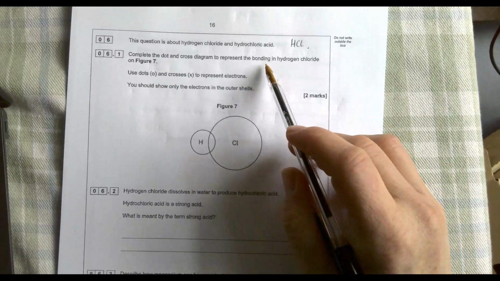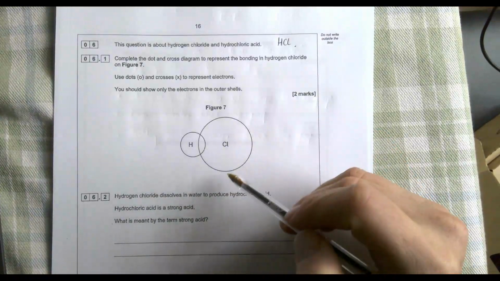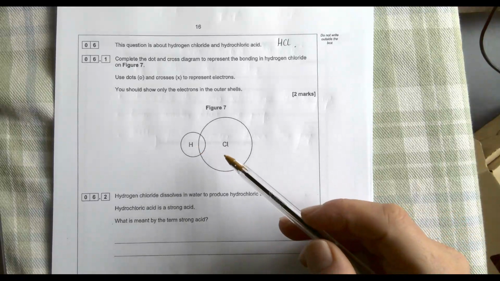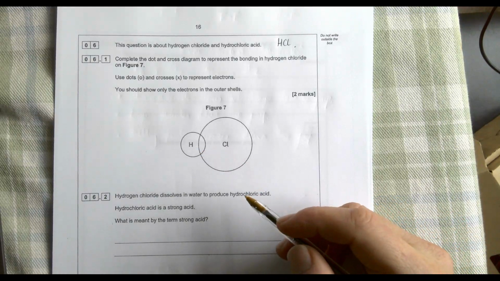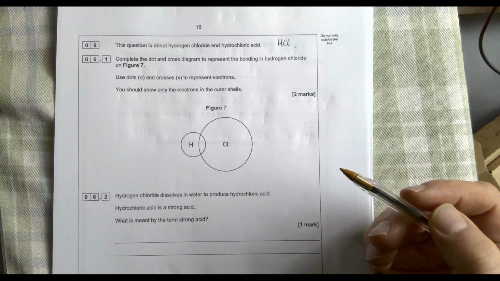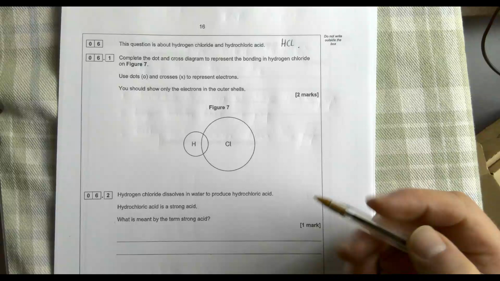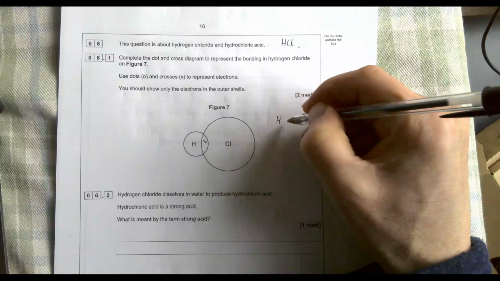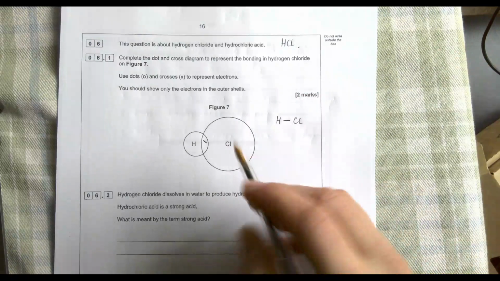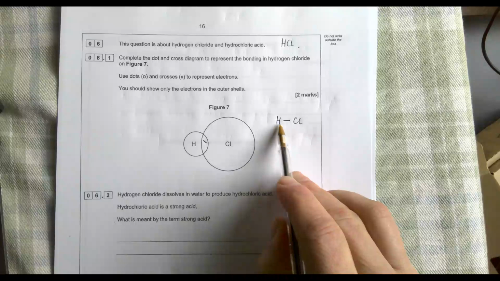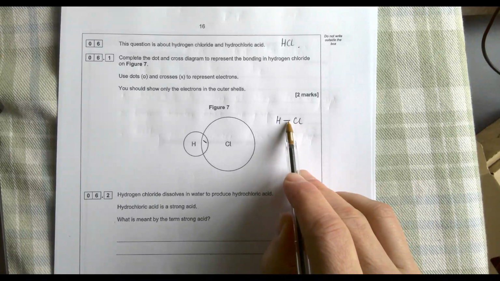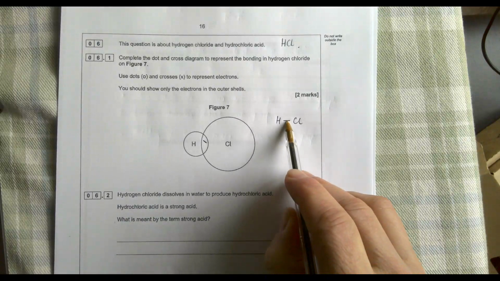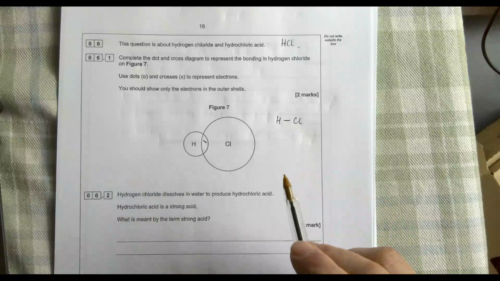So when it's not dissolved in water, hydrochloric acid, or hydrogen chloride we call it, looks like this. Hydrogen's got 1 electron in its outer shell when it's an atom, and chlorine's got 7 in its outer shell. We know that because of the groups in the periodic table. So when they combine, they must combine to make 1 bond. Hydrogen always makes 1 bond, and chlorine always makes 1 bond, because they can both fit 1 more electron in the outer shell.